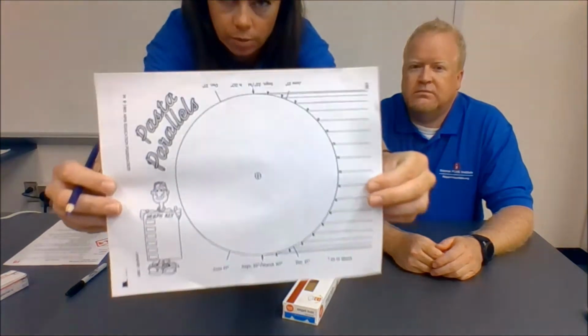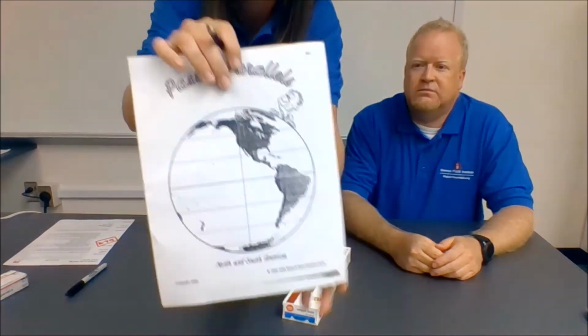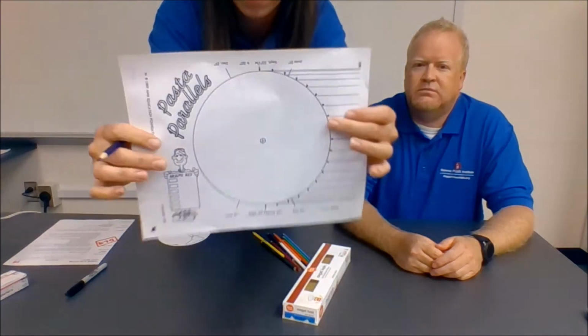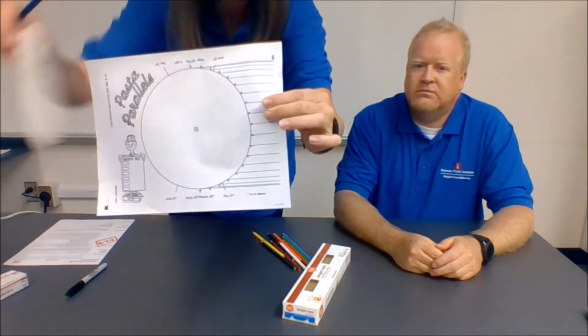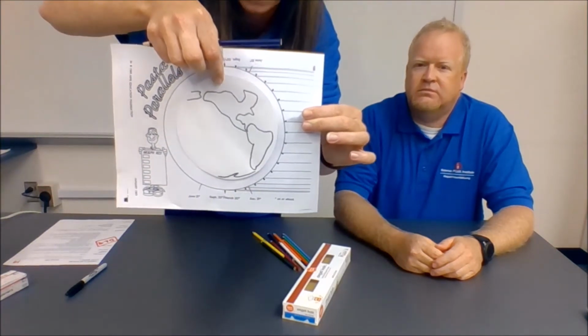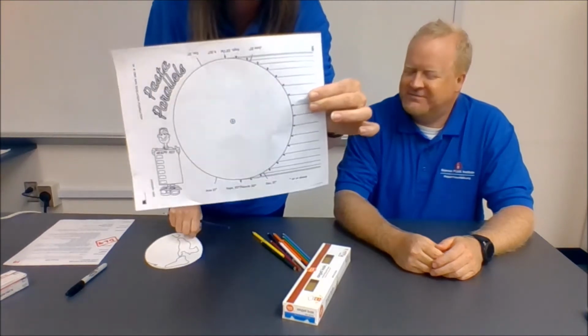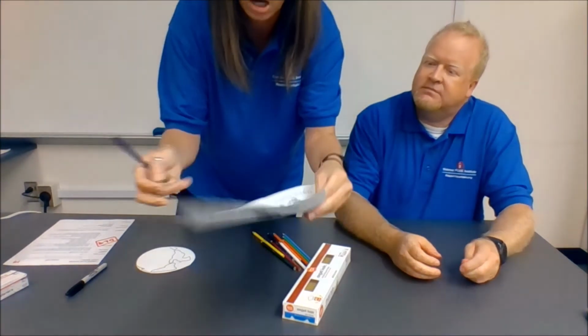So this is your Pasta Parallel sheet. This is a student sheet, and they will also have this. You don't want to print it on the back, but you want to have that separate so that will go in the center. And I actually have a rough drawing of what that would look like. Yep, that's the earth, not really. And of course your early finishers and the ones that have more time can color it and be really creative.